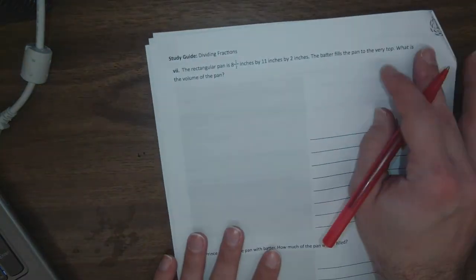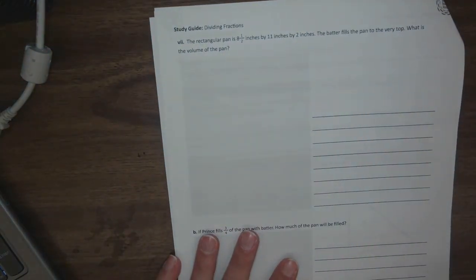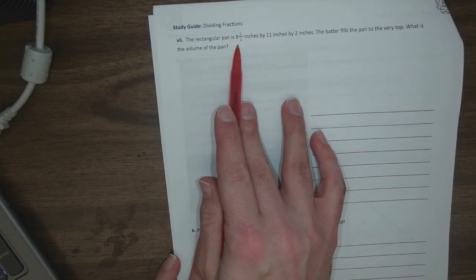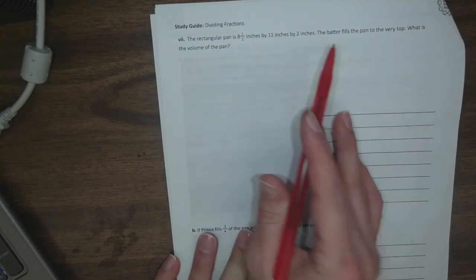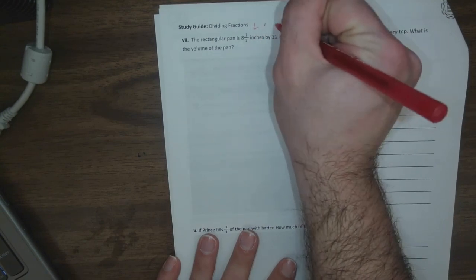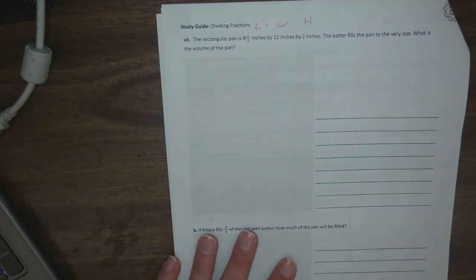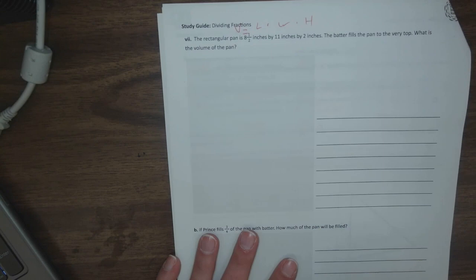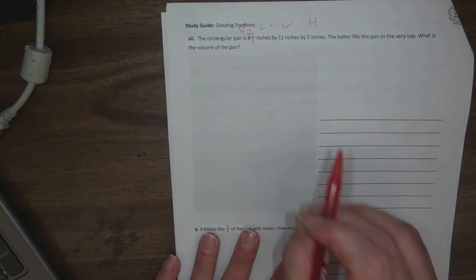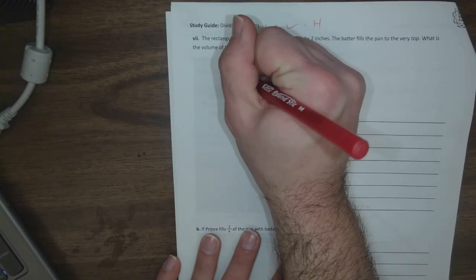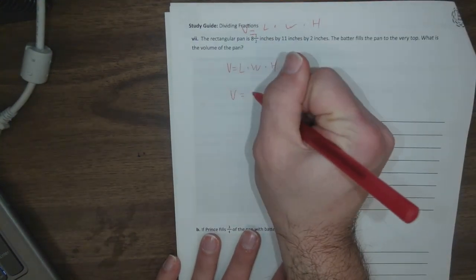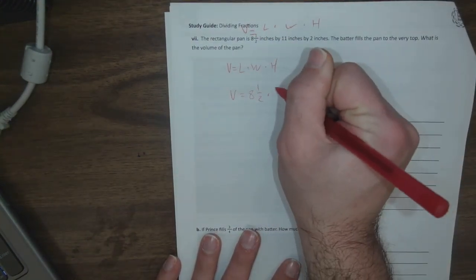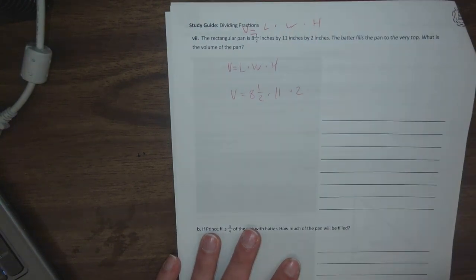And now on the back page here, we have volume using fractions. So a rectangular pan is 8.5 inches by 11 inches by 2 inches. So this is length times width times height in order to get our volume. And so what is the volume of the pan? So volume is length times width times height. And so we would end up getting 8 1/2 times 11 times 2.